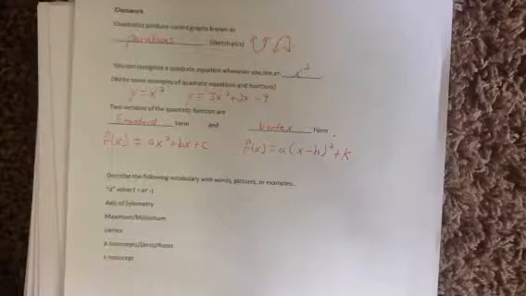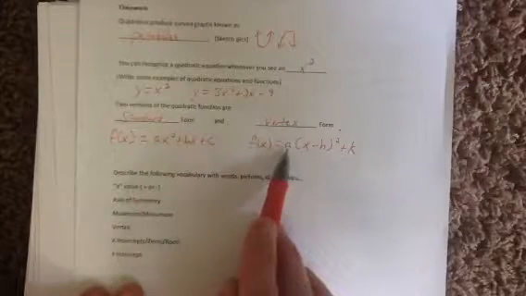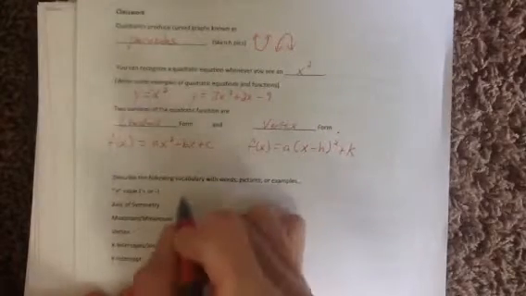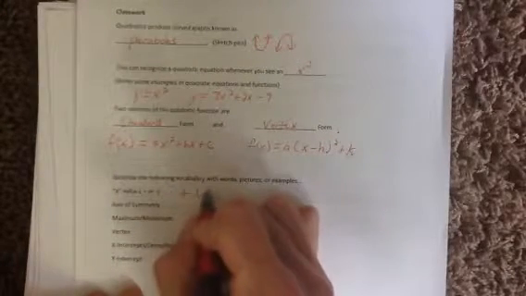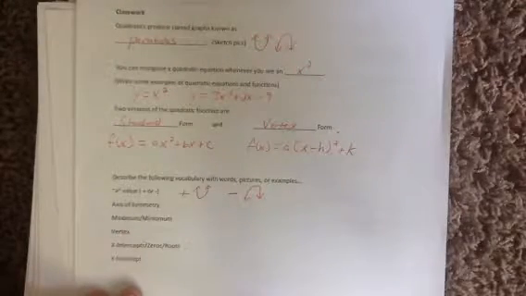Describe the following with vocabulary, with words, pictures, or examples. The a value. The a value is important. The first letter in standard form or here in vertex form. If that number that is sitting there happens to be a positive number, we know that the parabola is opening upwards. If it is a negative number, we know that the parabola is opening downwards.